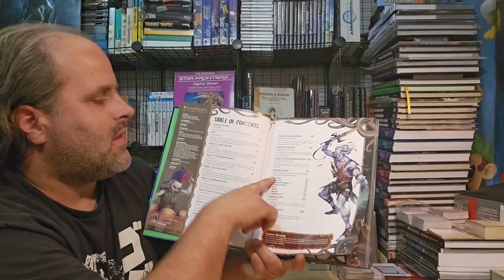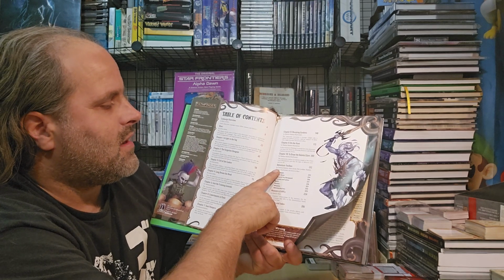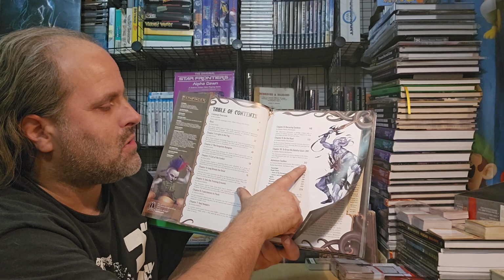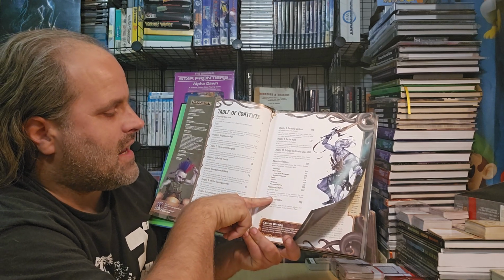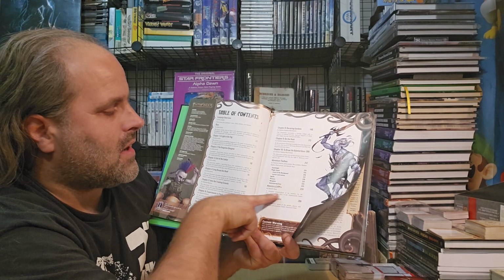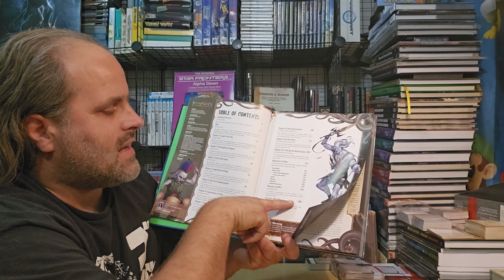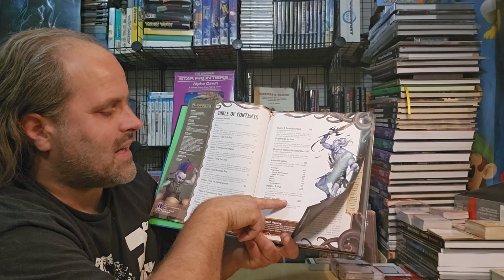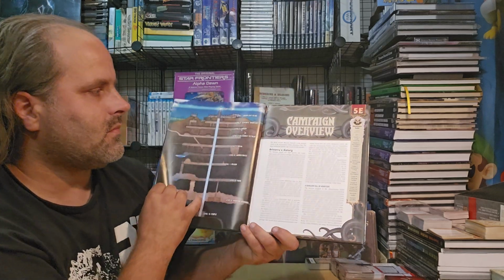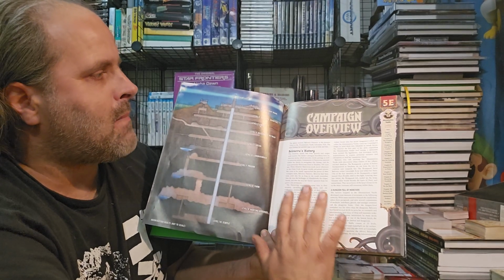So here we go. For the Dungeons & Dragons 5th edition version, the adventure toolbox is on page 212, and it ends at 223. Monsters and NPCs start at 224 and end just before 286. And 286 happens to be the glossary. It has a nice little quick overview of the campaign for the Game Master.